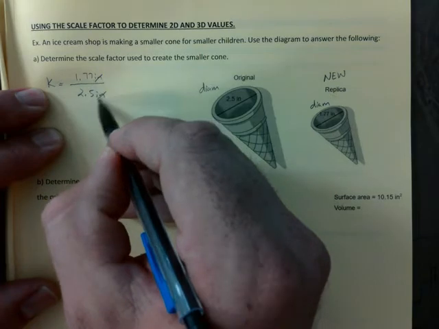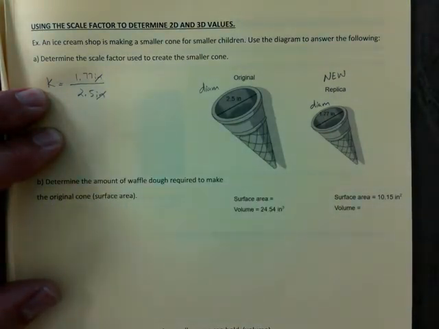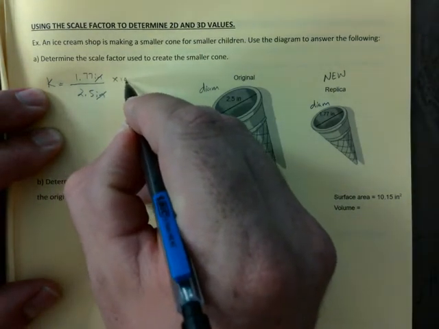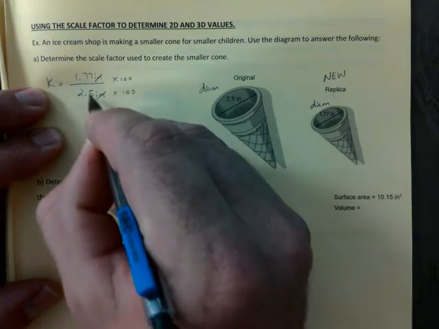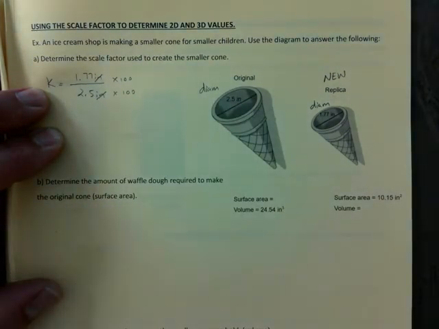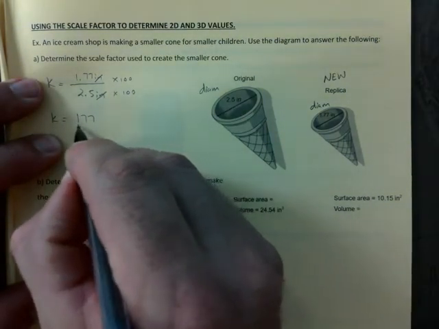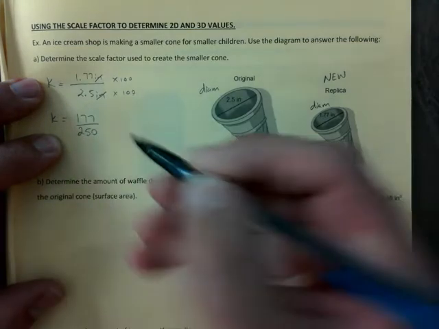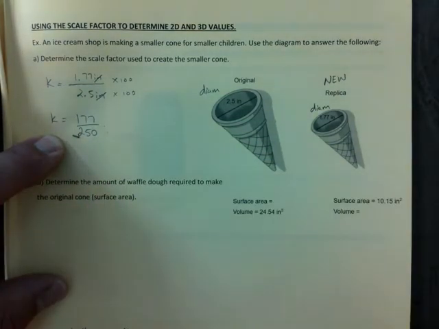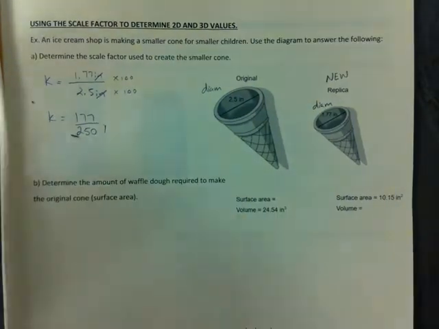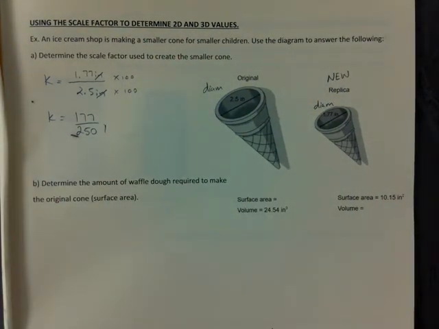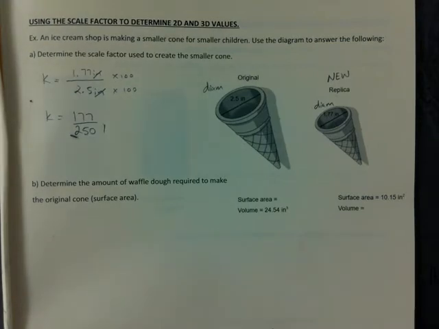Inches, so perfect. They cancel out. We don't like decimals, so what are we going to do? Yeah, times it both by 100 because I've got 2 decimals in the numerator, so I'll do the same thing to both. So that's 177 over 250. And just to keep in mind, this is going to be greater than 1 or smaller than 1. Your answer, smaller than 1. So a reduction happened from the original, which is very easy to see. The diagram is right there.